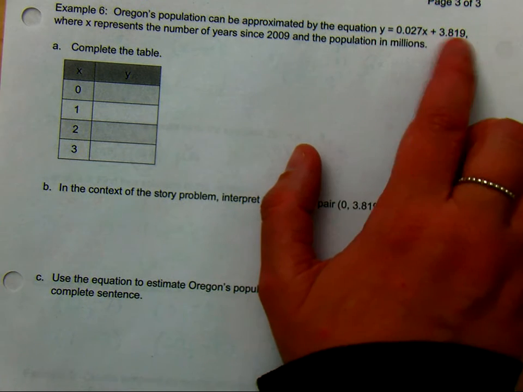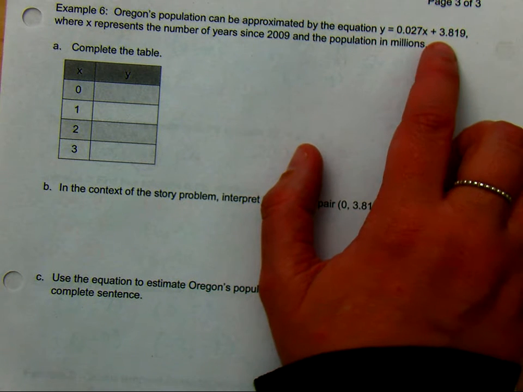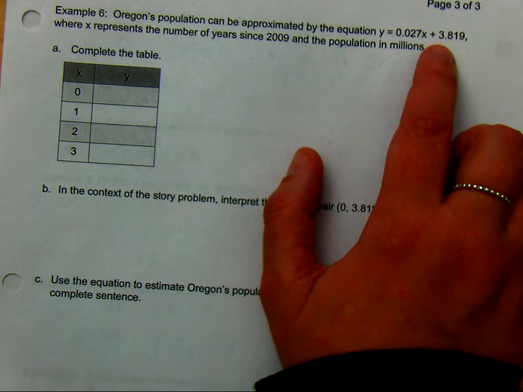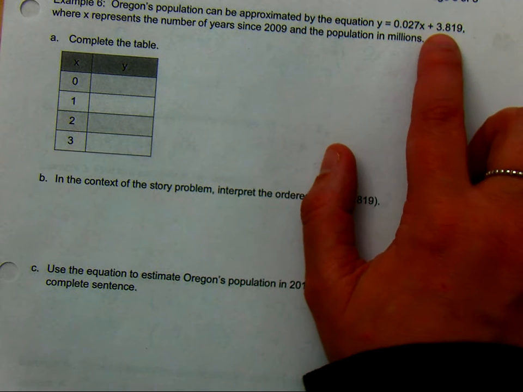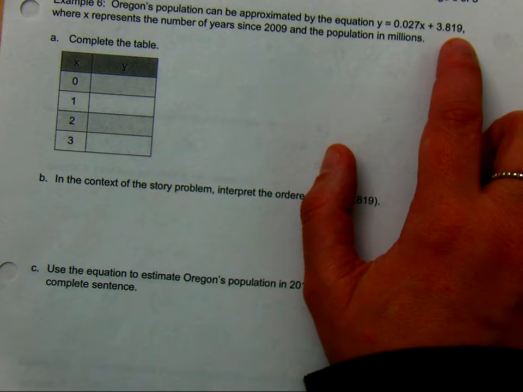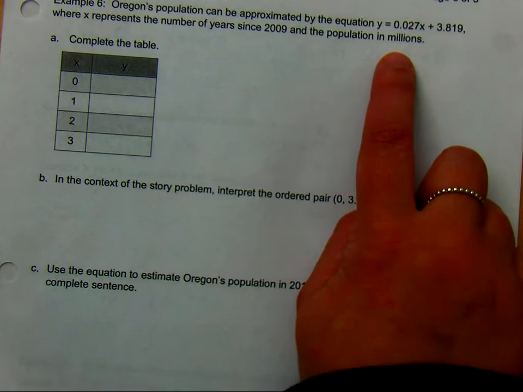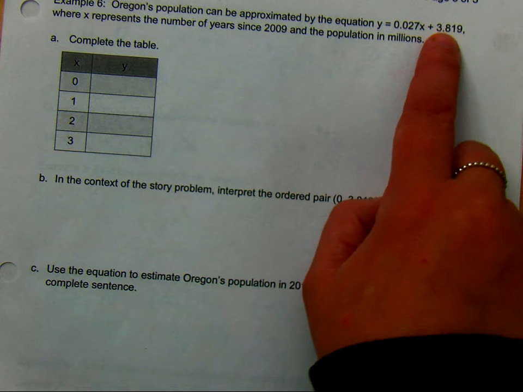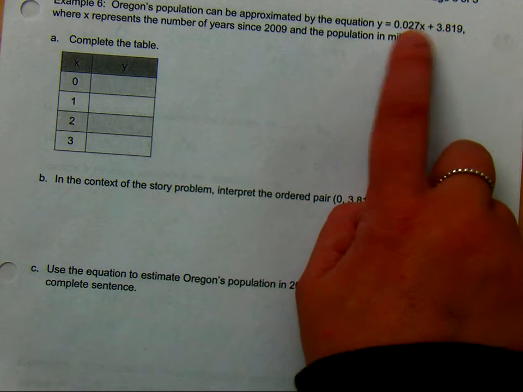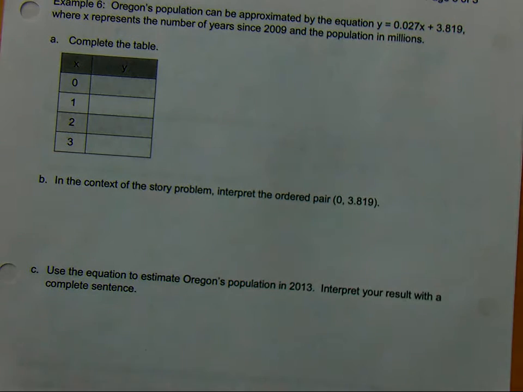Okay, so y is actually the population in millions. And that's why we're using decimals here, because otherwise, if I'm saying this is in millions, that means that's actually 3,819,000, right? So in millions means you would multiply those numbers by millions. How much is the population based on this equation?